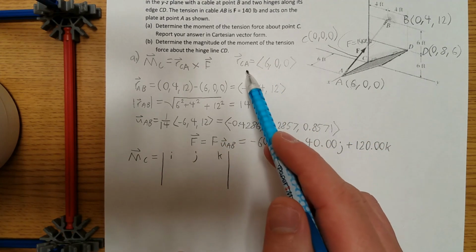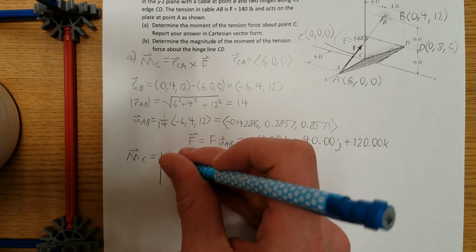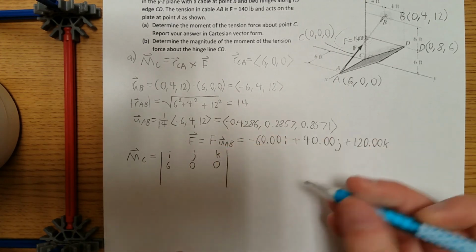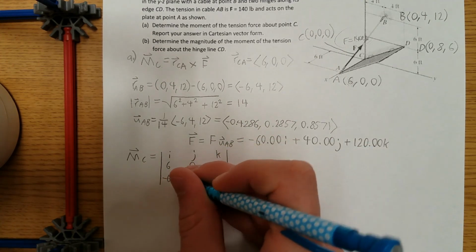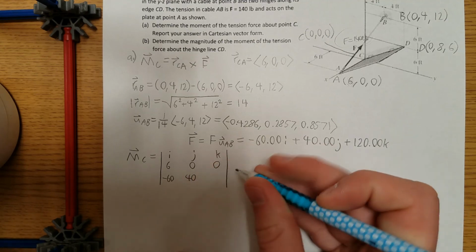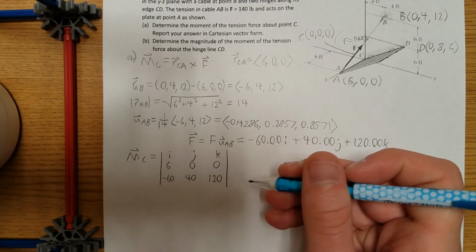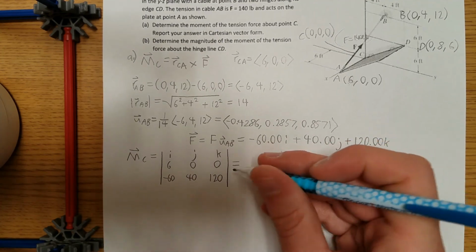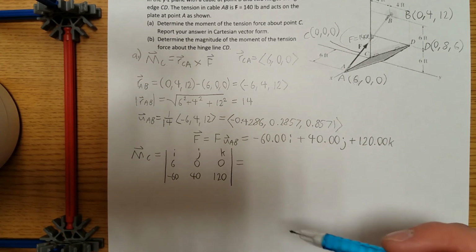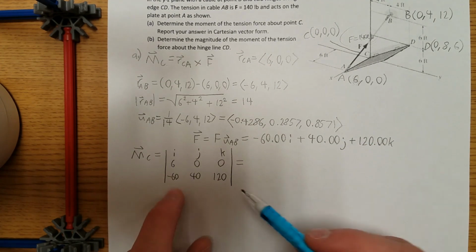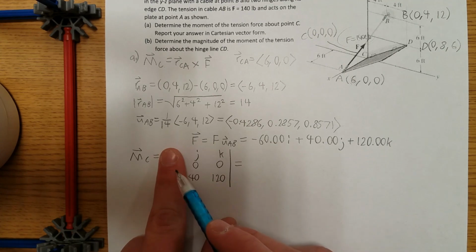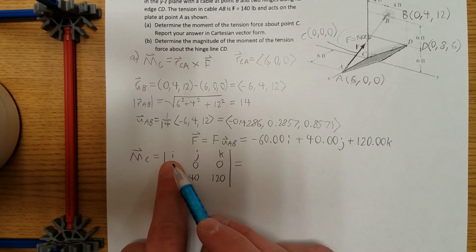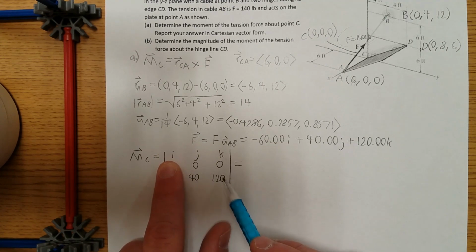We always want to start with our position vector. We'll take 0, 0, and 0. And then we've got negative 60, 40, and 120. Now we do the cross product. As I've shown before, what I like to do with the cross product is cover up the one that we're finding. We're in the I direction, so we cover up these values and cross here.